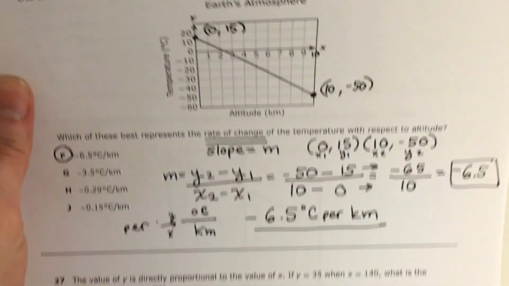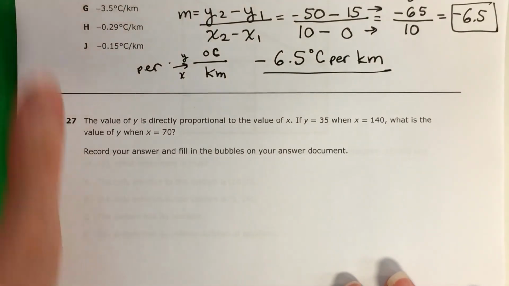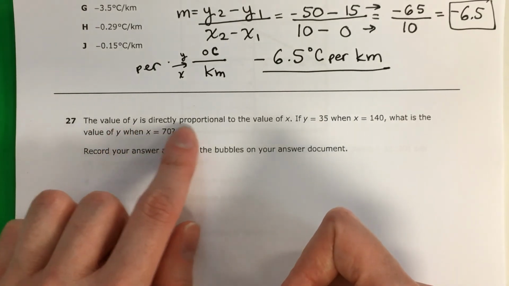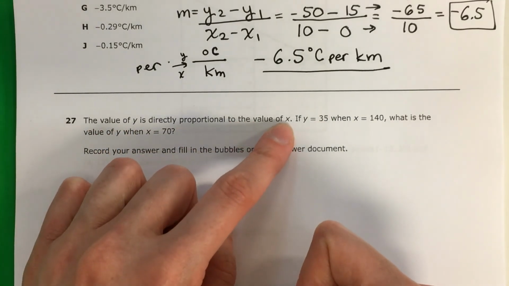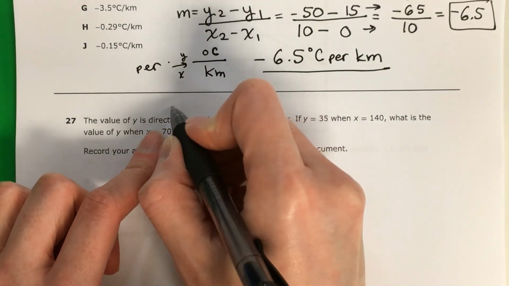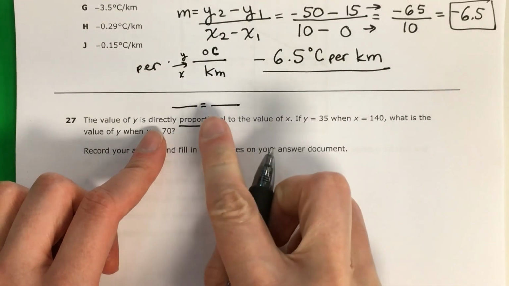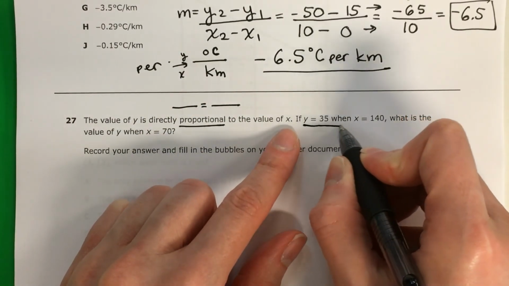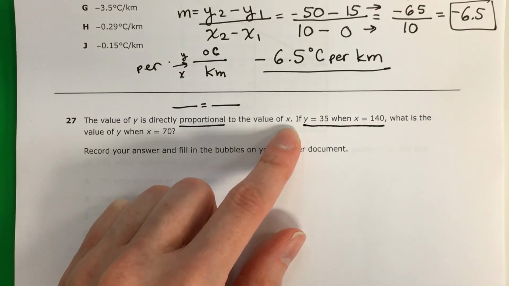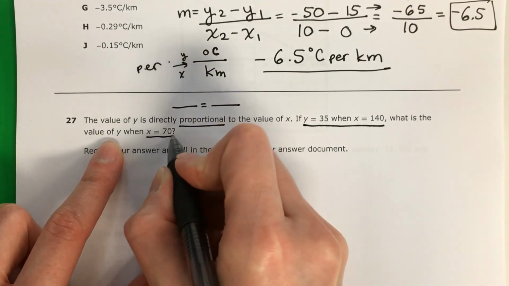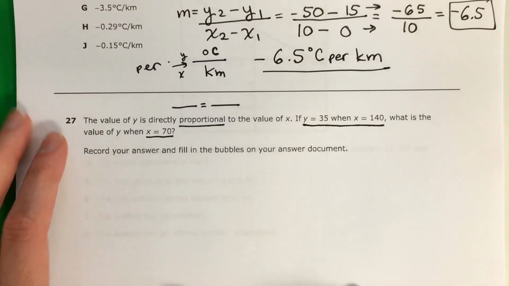Let's go ahead and do number 27. The value of y is directly proportional to the value of x. So these are proportional. If you see proportional, you will need to do something like this. If y equals 35 when x equals 140, what is the value of y when x equals 70?